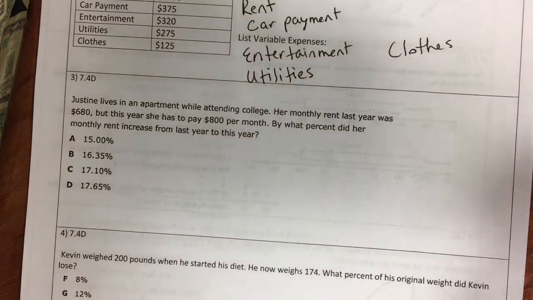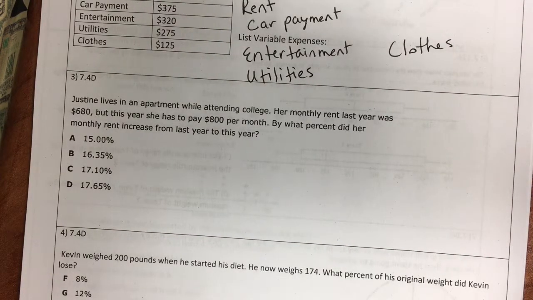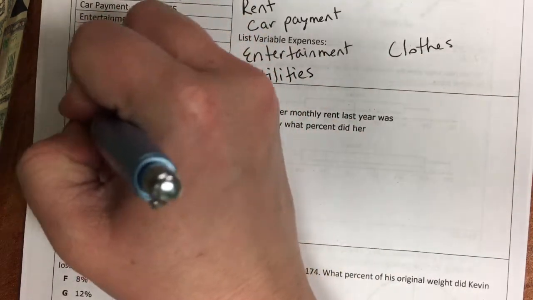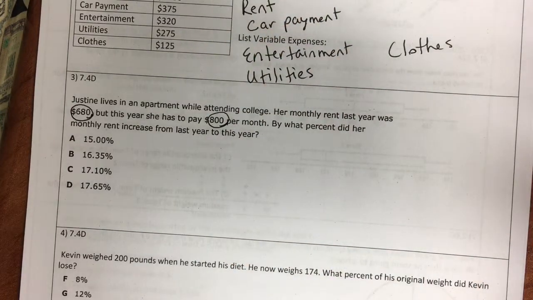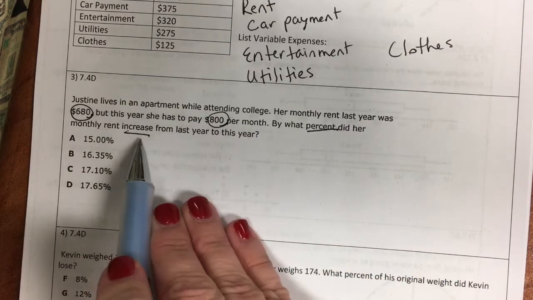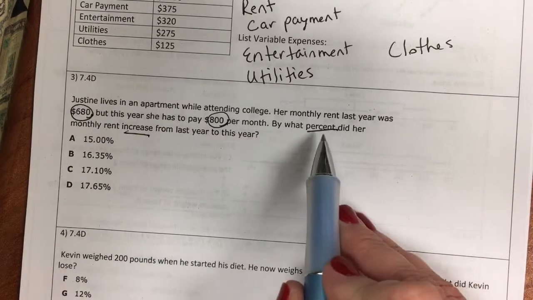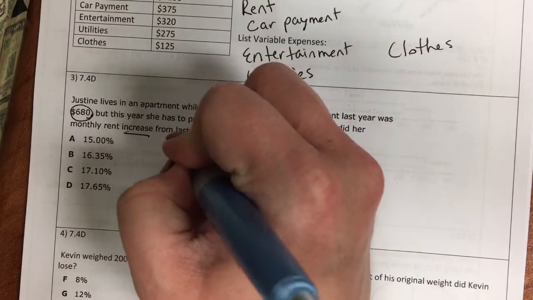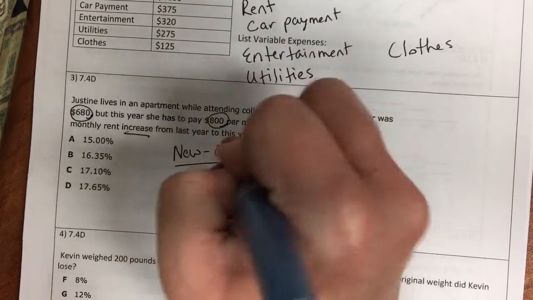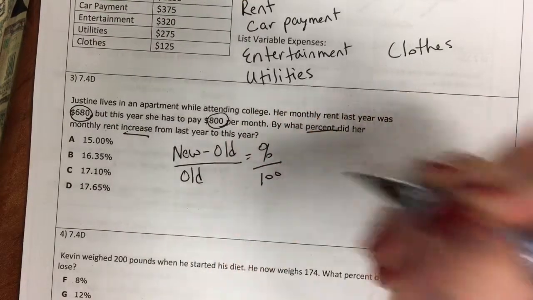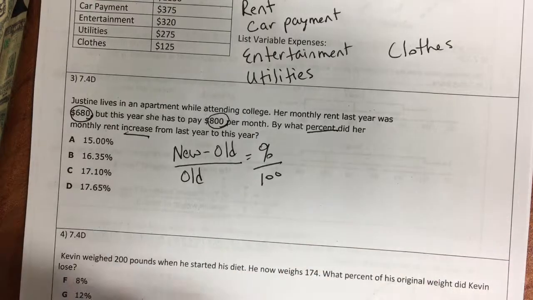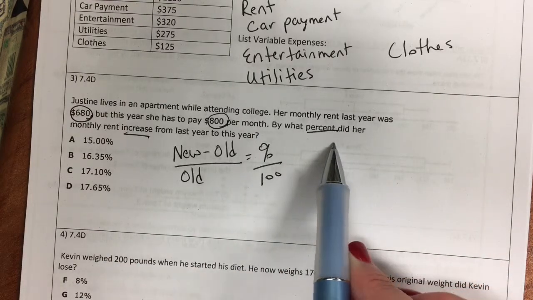Number 3, Justine lives in an apartment while attending college. Her monthly rent last year was $680, but this year she has to pay $800 per month. By what percent did her monthly rent increase from last year to this year? So since this is percent and increase, we have to do a percent of increase proportion. That's where we subtract the old from the new, and we put it over the old, and we put that out of 100. The only proportions that have 100 are the ones that say percent. If they don't say percent, it's not out of 100.